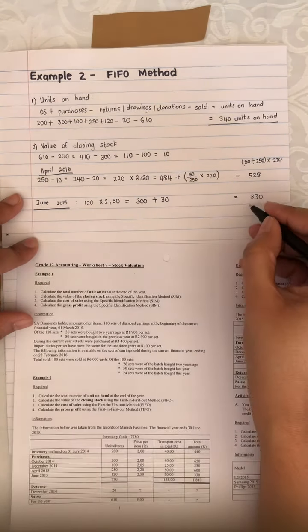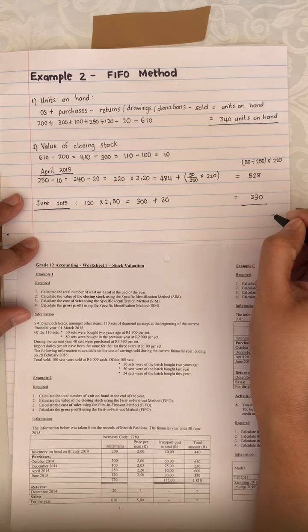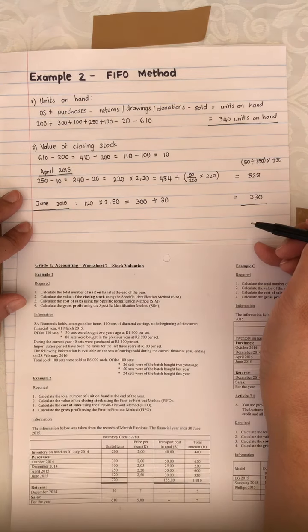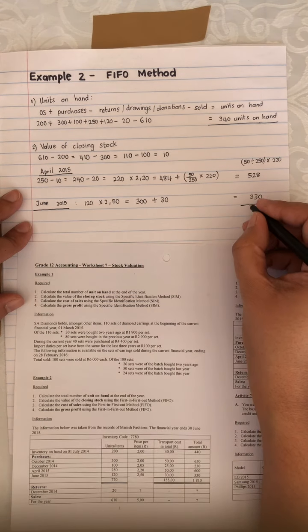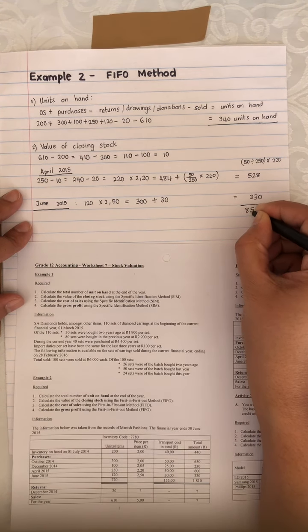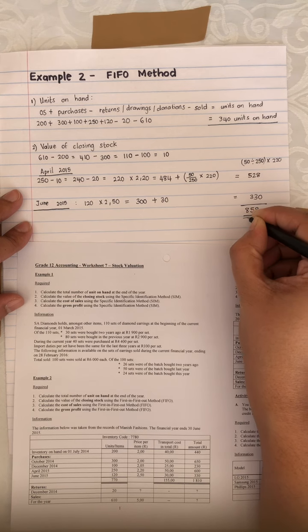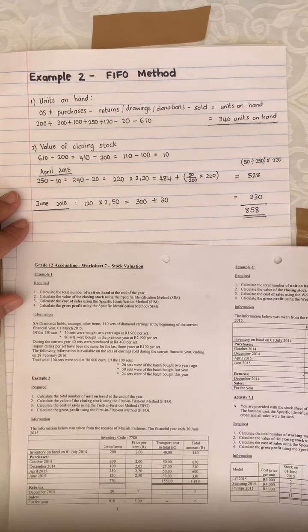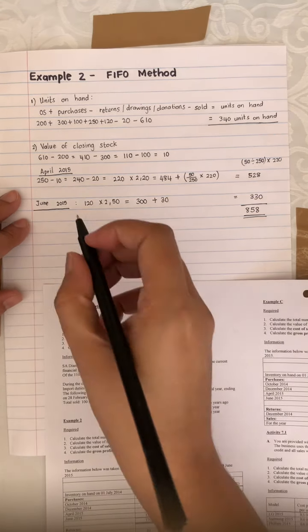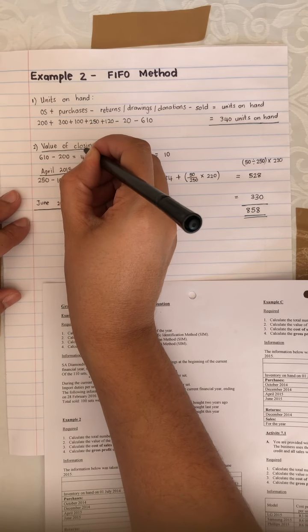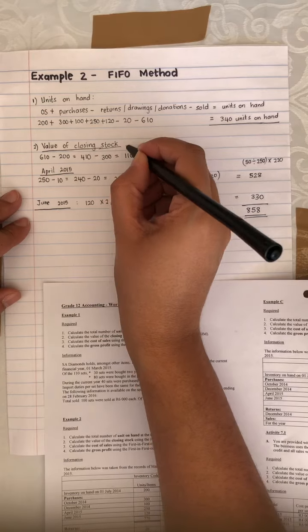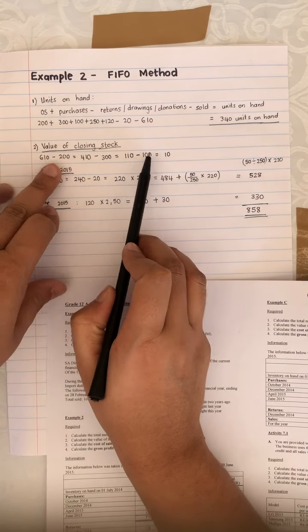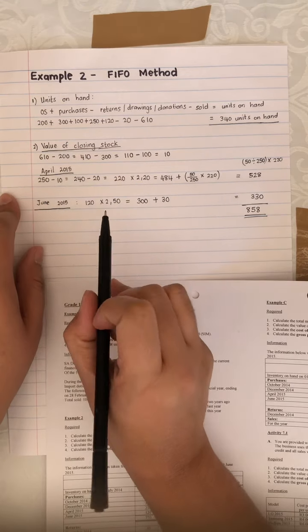So my total closing stock that I have on hand is 330 plus the 528, and that is 858 Rand. Okay, that's the value of my closing stock using the first in, first out. These were all in first, and that is why we sold those first.